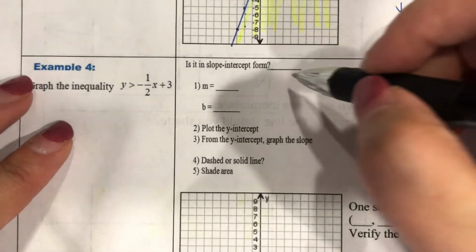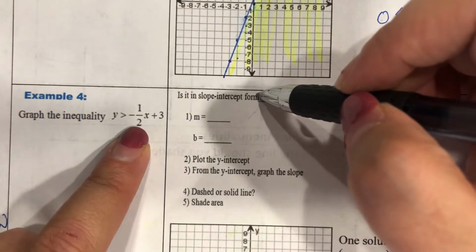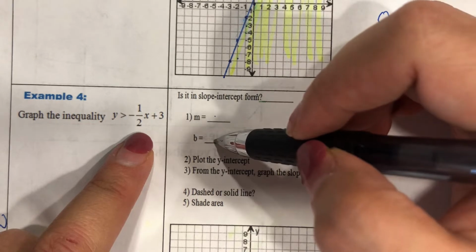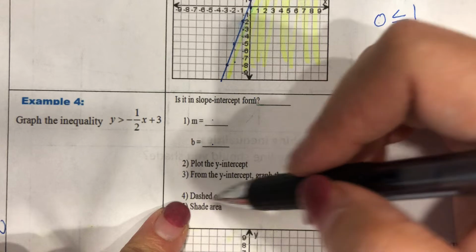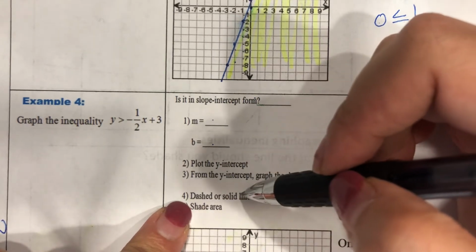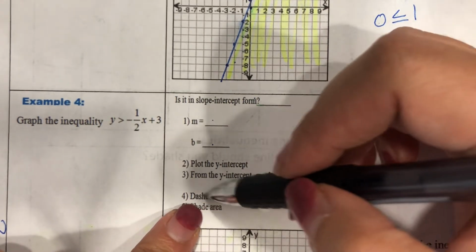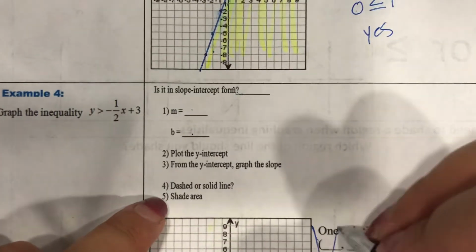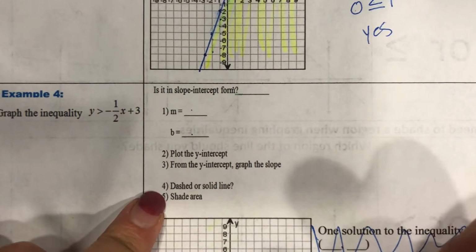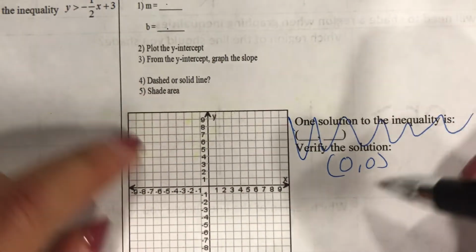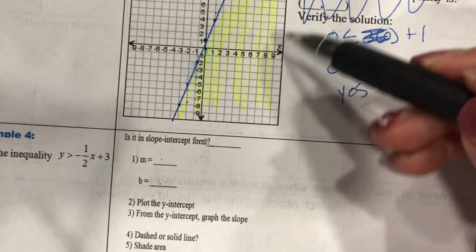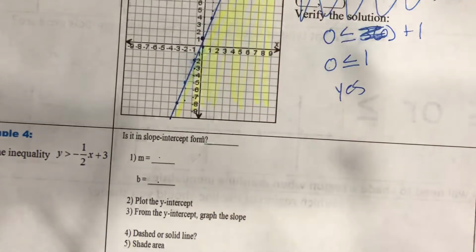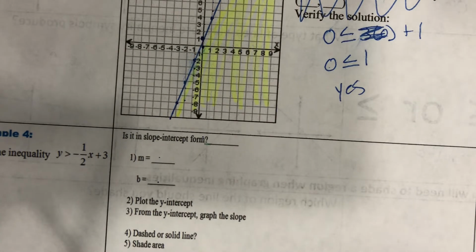So what are you guys going to do? You guys are going to do the same thing. Is it in slope-intercept form? What's your slope? What's your y-intercept? Plot your y-intercept, plot your slope. Be careful, do not do what I did and connect my dots right away. Make sure, is it dashed or is it solid? And then, again, don't do this part, plug in 0, 0 and see, is it part of your solution, yes or no? If it's a yes, then shade in where the 0 is at. If it's a no, then shade the other side. All right?